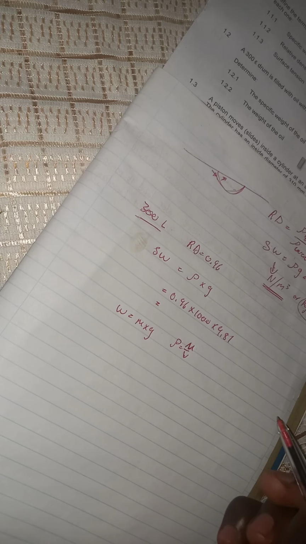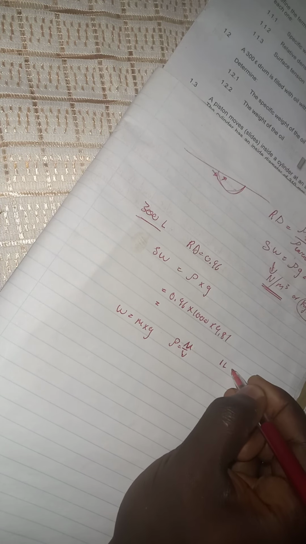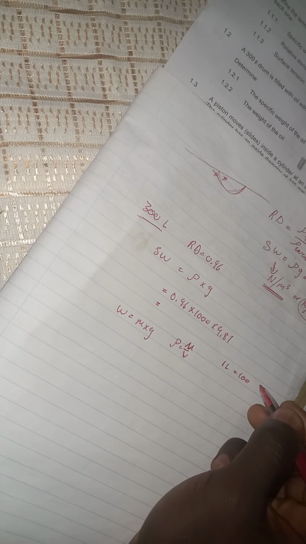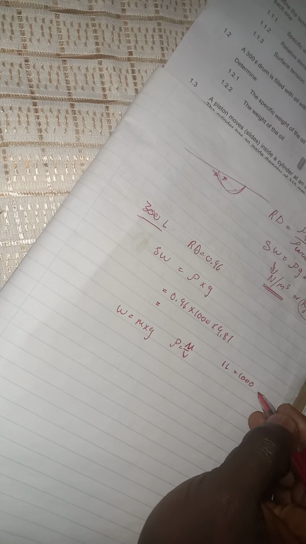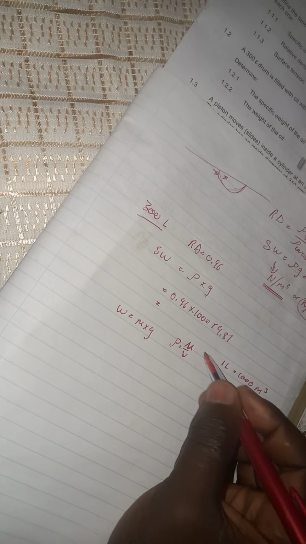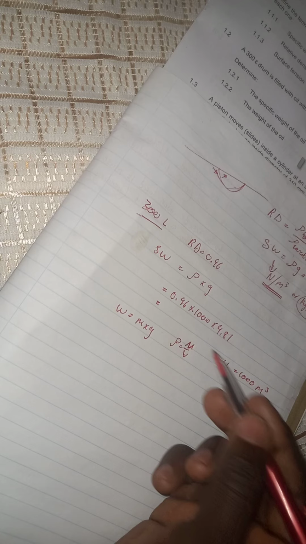Remember we said 1 liter is equal to what? 1,000 is what, right? 1,000 cubic meters. No, and then we can use this formula to get our weight.